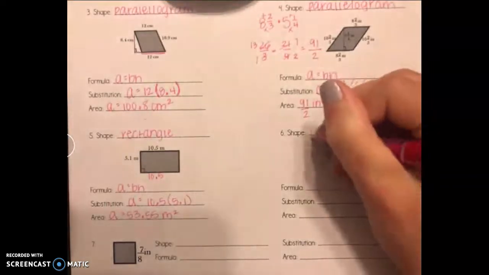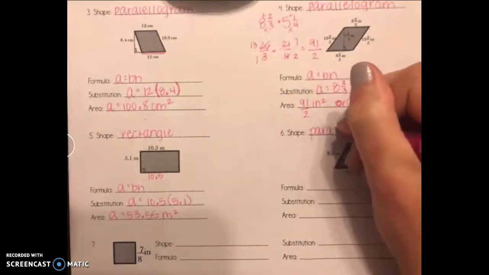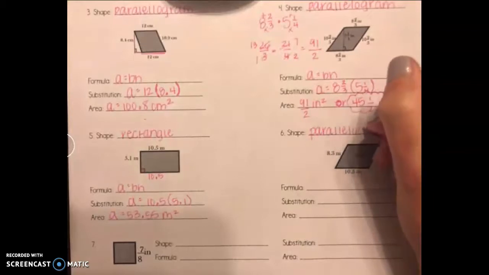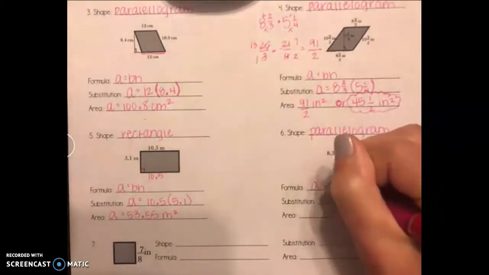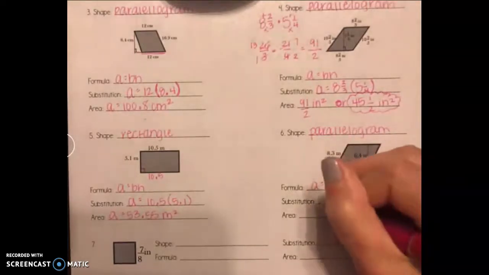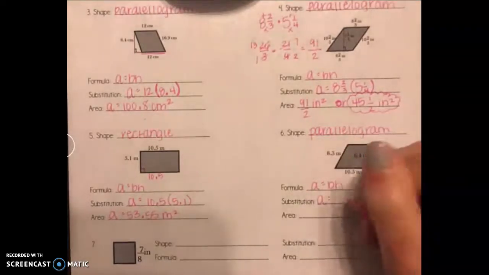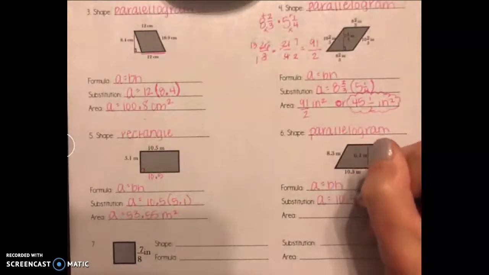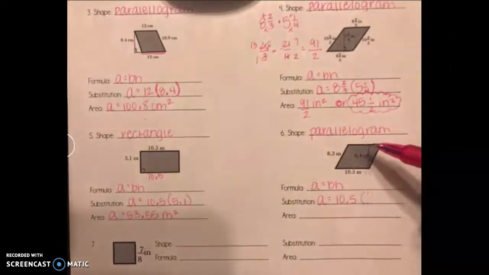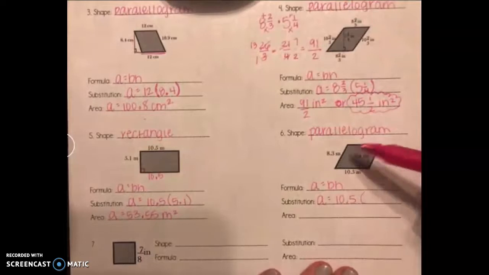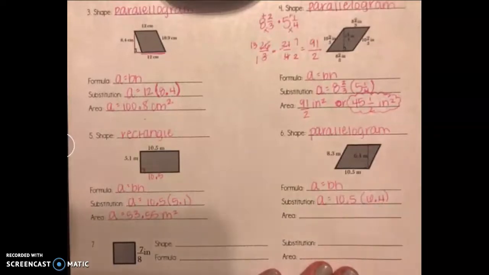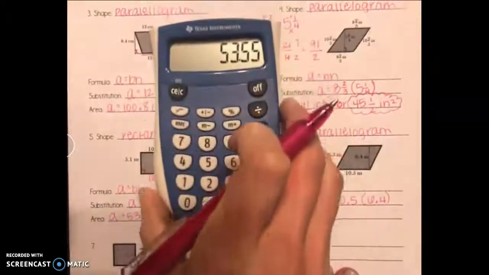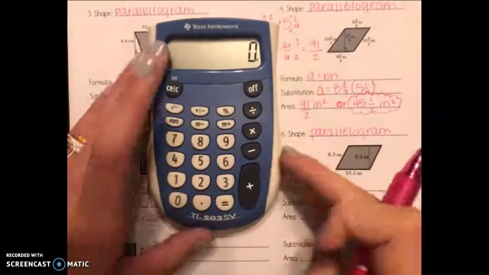All right. Number 6, we have a parallelogram. So we're going to use area equals base times height. Our area equals a base, we can clearly see is 10 5/10 times, all right, guys, so staircase or from floor to ceiling, the height is from floor to ceiling, so 6 4/10.